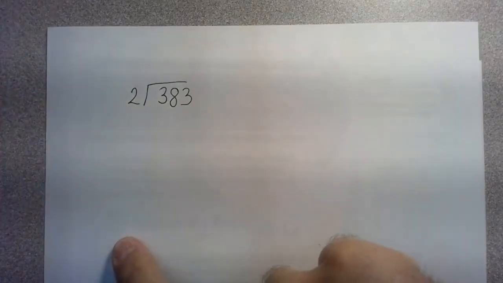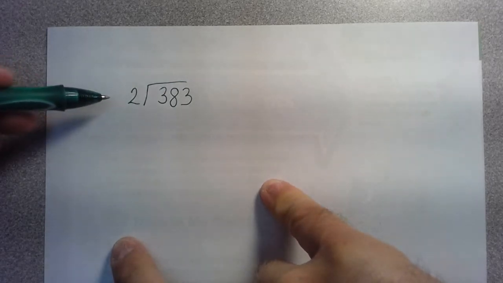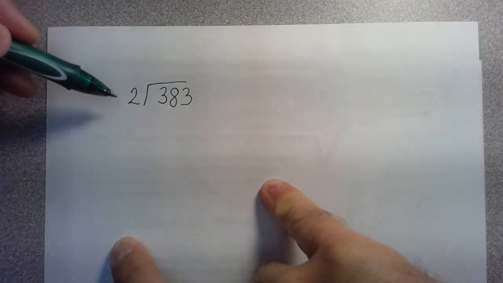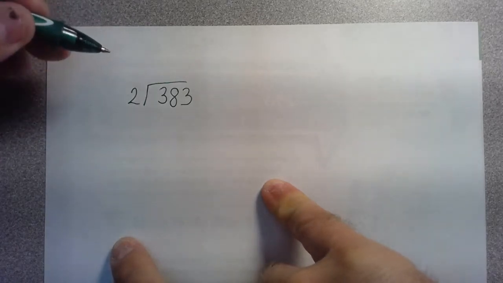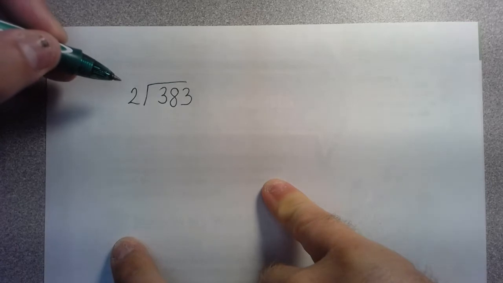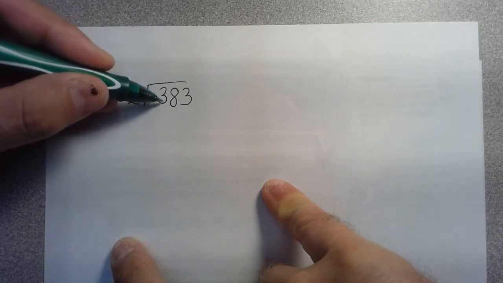And the reason why I'm going over this is because we're going to be doing double-digit divisors this time. So we need to go back and make sure that we understand this for sure. So, Lauren, what's the first step that I would need to take here? Divide what? 2 inside of 3. How many times does 2 fit inside of 3?